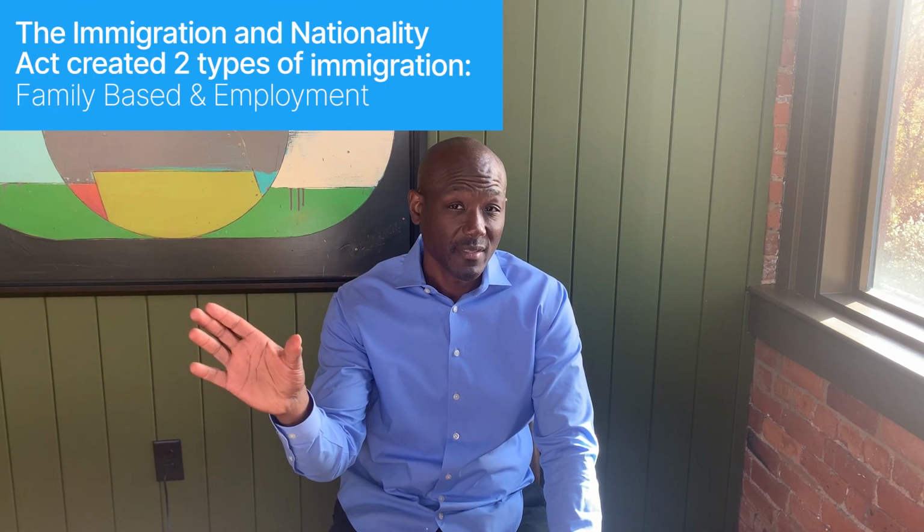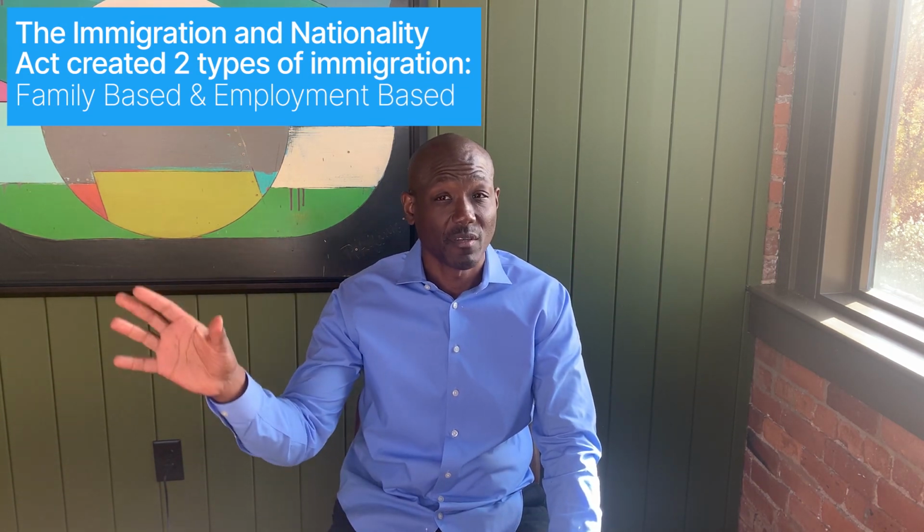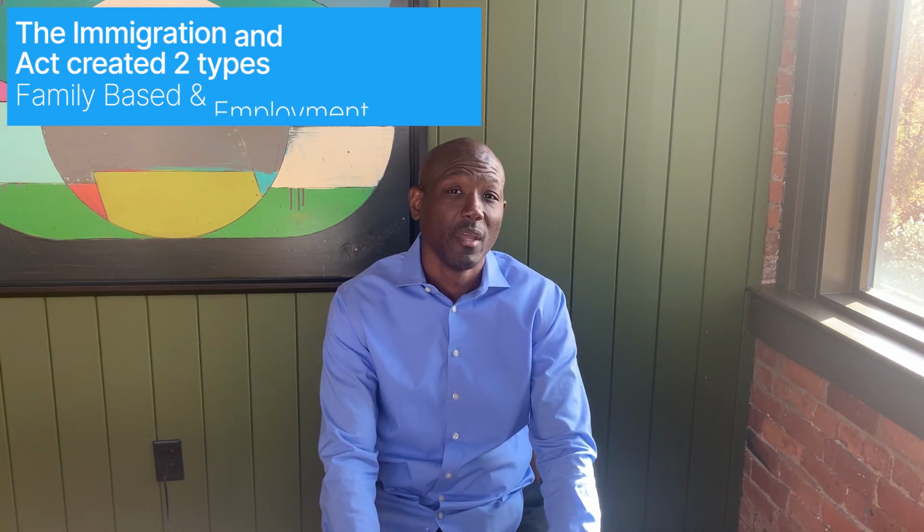In 1990, Congress passed the Immigration and Nationality Act. As part of this, immigrants had two ways that they could immigrate to the United States. One was family-based, and the other one was employment-based. Family-based is essentially you're sponsored by a family member, and employment-based, you're actually sponsored by your employer.